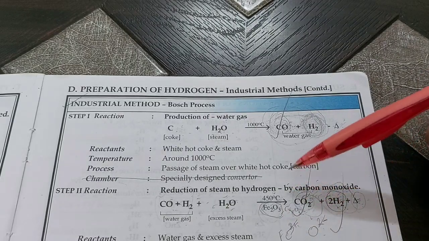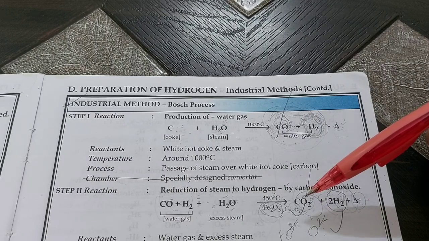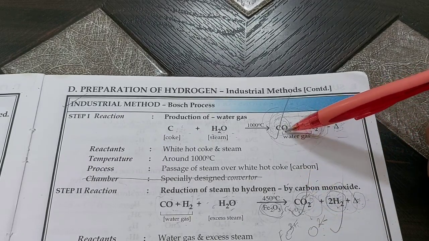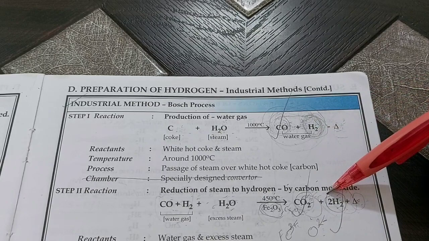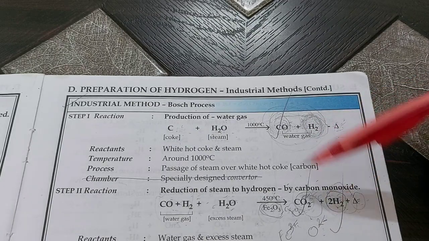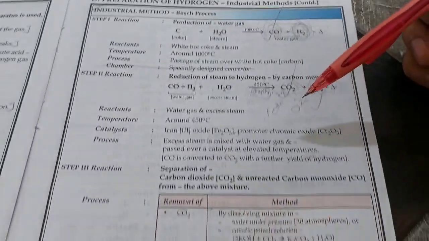And finally, we have 3 gases in the mixture. CO, some CO will be left, CO2 and hydrogen. But we want only hydrogen. So how do we get rid of the CO and CO2? Well, there are 2 steps again.